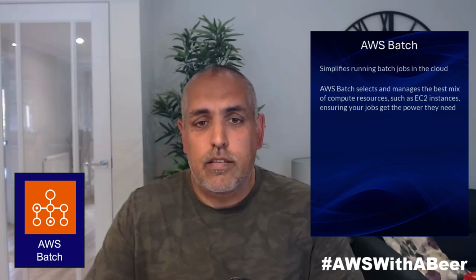Now, AWS Batch selects and manages the best mix of compute resources, such as EC2 instances, ensuring your jobs get the power they need. And you can choose to let AWS manage everything or take control yourself. The service automatically scales resources up or down based on demand, adhering to your preferences for size and speed. And you can schedule jobs to run at specific times and in particular orders, making sure everything flows smoothly.